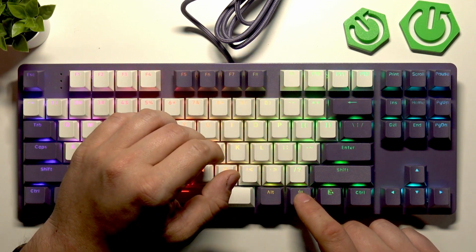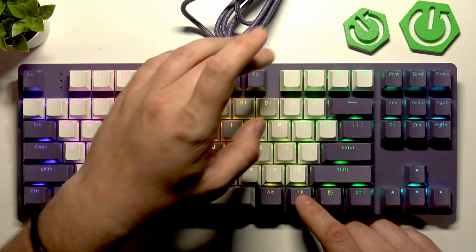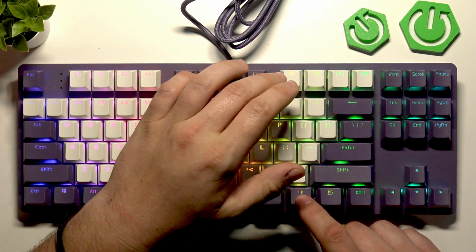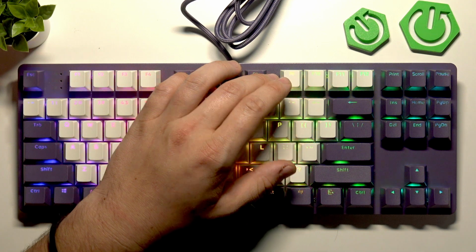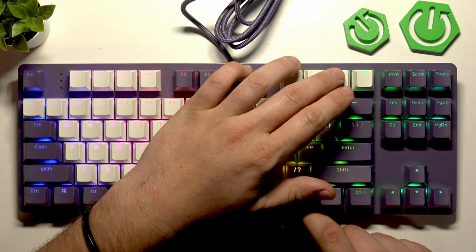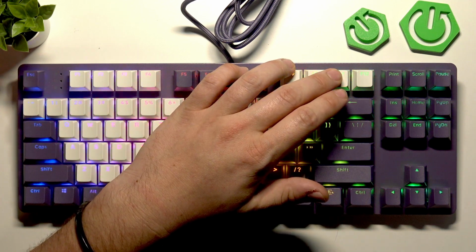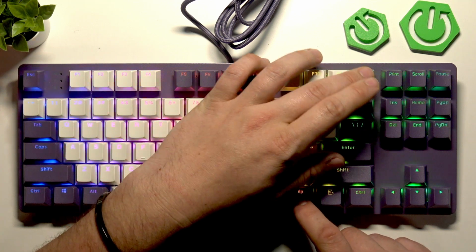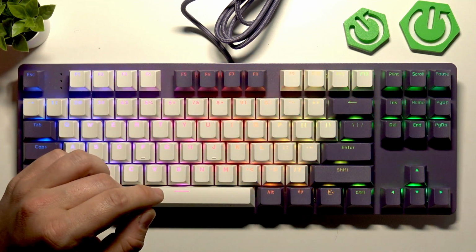F9 enters the email app. F10 goes to the home screen or enters the browser. F11 enters the calculator. F12 enters the search engine.